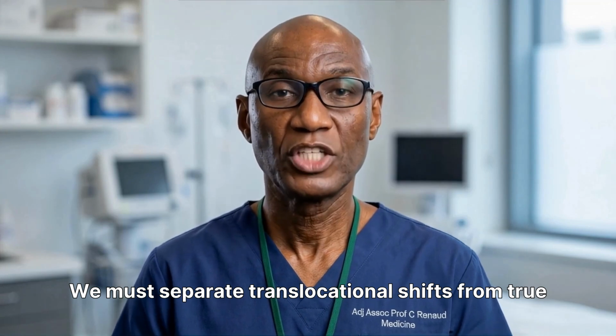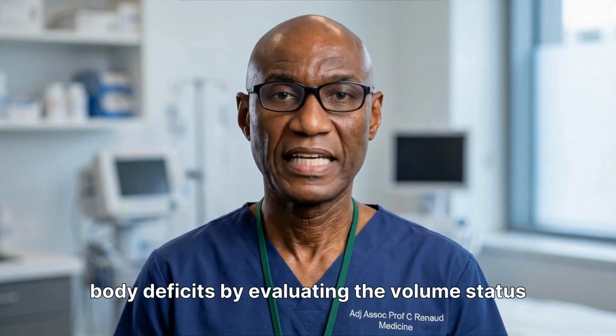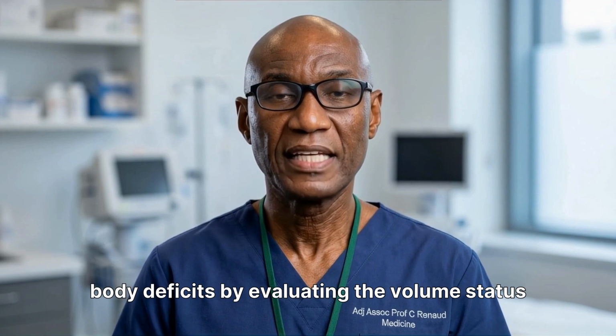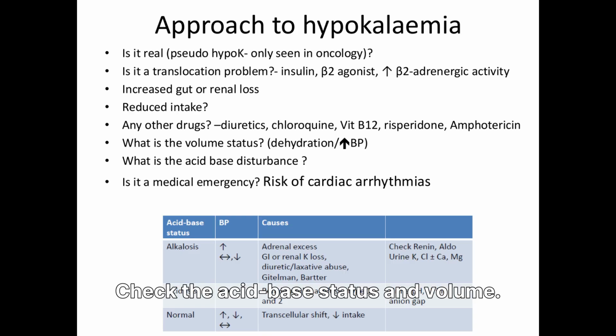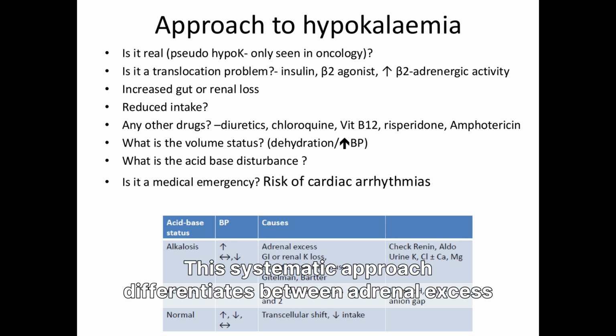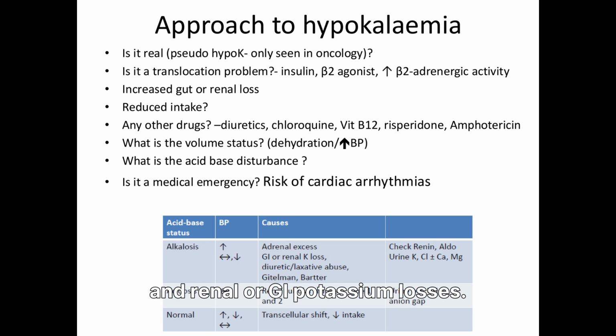Turning to potassium. We must separate translocational shifts from true body deficits by evaluating the volume status and the acid-base state. Check the acid-base status and volume. This systematic approach differentiates between adrenal excess and renal or GI potassium losses.